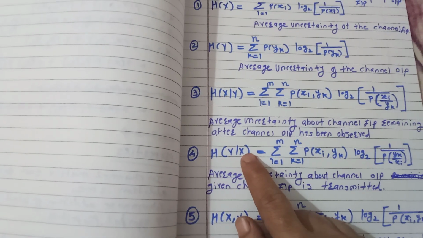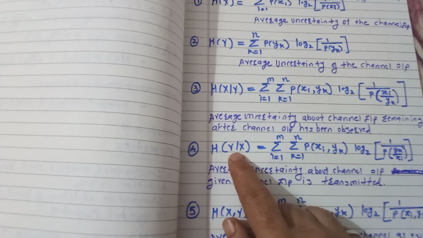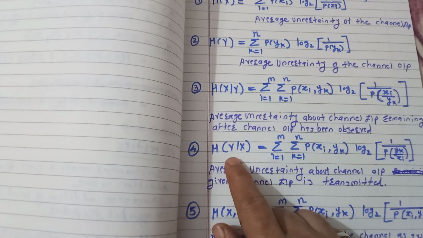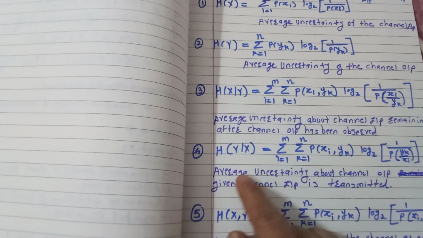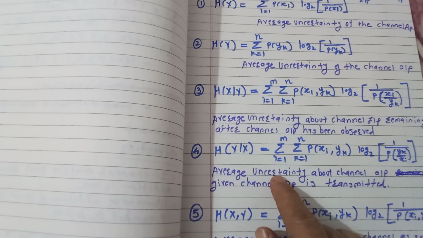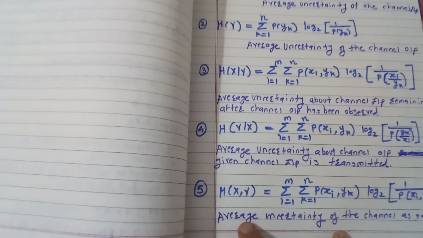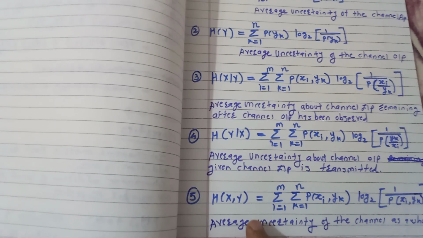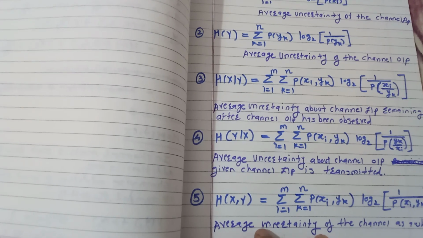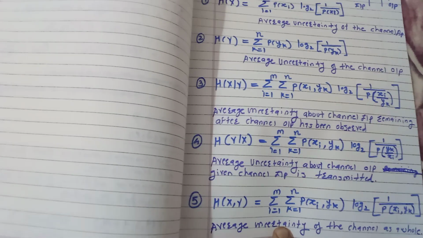Now HY given X means average uncertainty about the channel output. That means you say that you understood everything, but when the question is asked, you are not able to answer it. That means there is an uncertainty in your learning. Still I have transmitted everything, or still I have taught everything. Now third is as a whole. A third person will see where is the problem, whether I have not taught well or you have not learned well. So that is average uncertainty of the channel as a whole. Uncertainty means information. So this is it for these entropies.